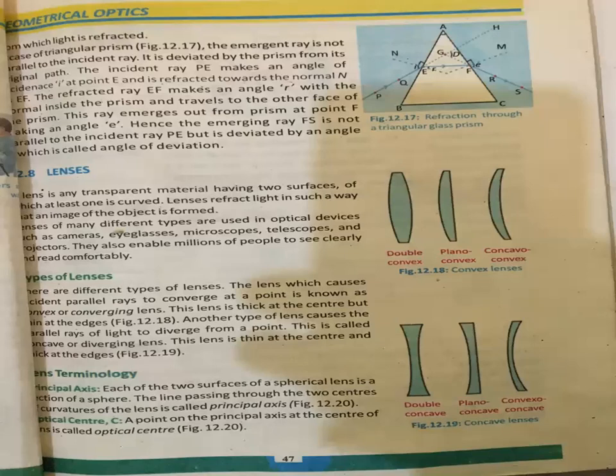In a lens you can see through, but in a mirror one surface is reflecting while the other surface is polished. This is the main difference. A lens is any transparent material having two surfaces, of which at least one is curved. In this case, it is a double convex lens because both surfaces are convex.